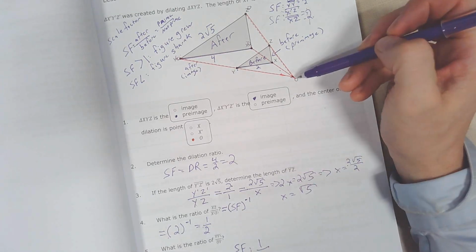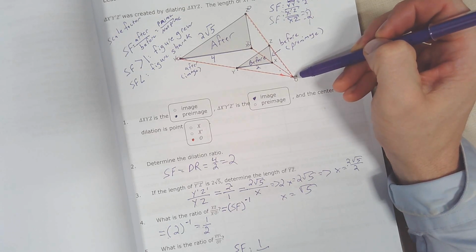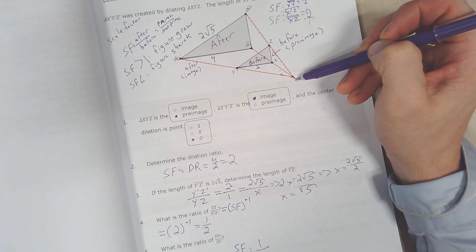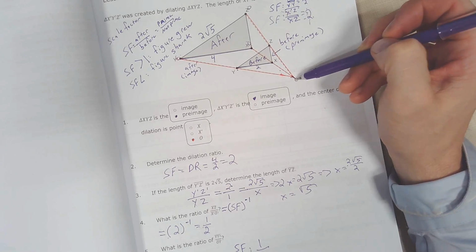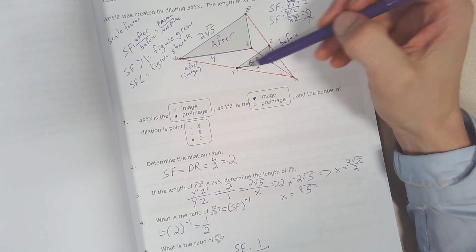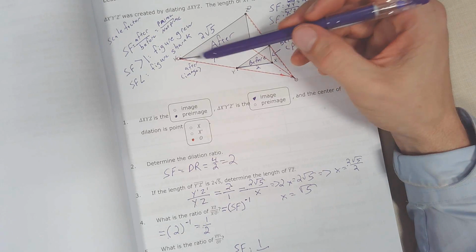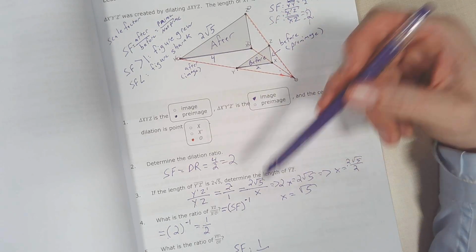And the distance from your point of origin can help you determine how far the 2 points are going to be from each other, if you know the scale factor.